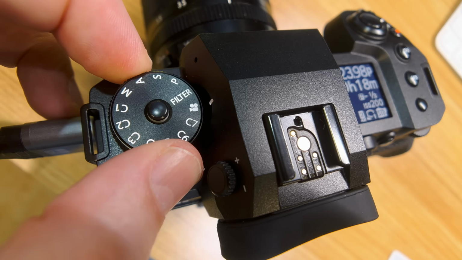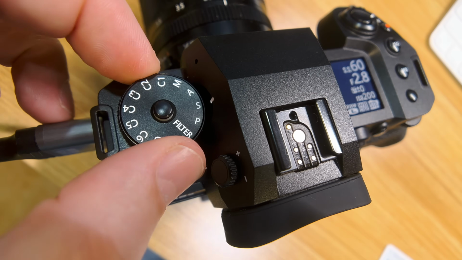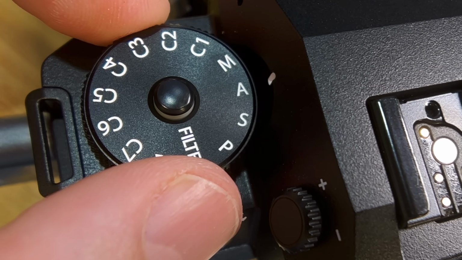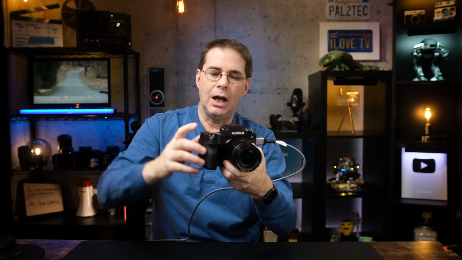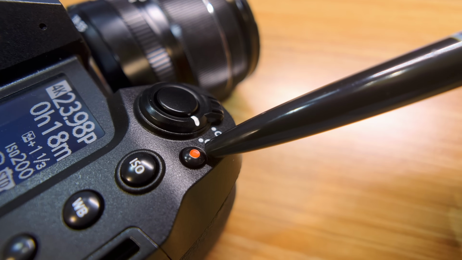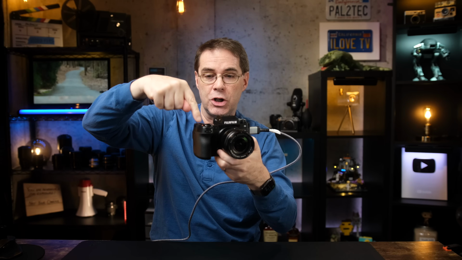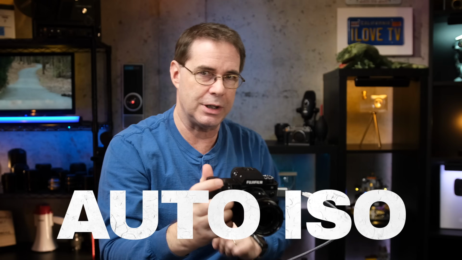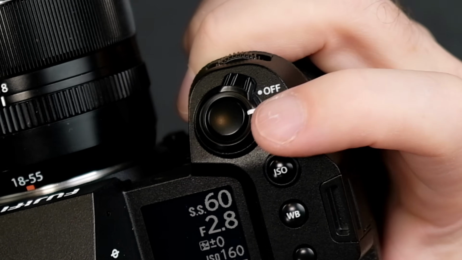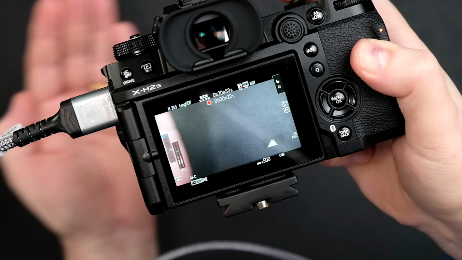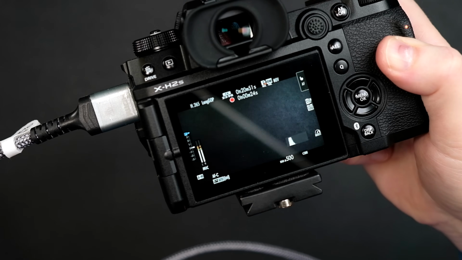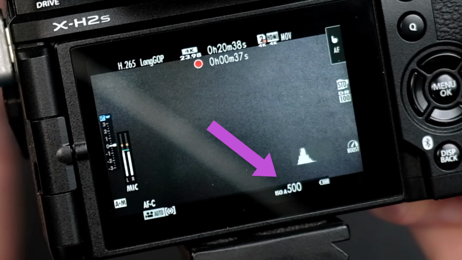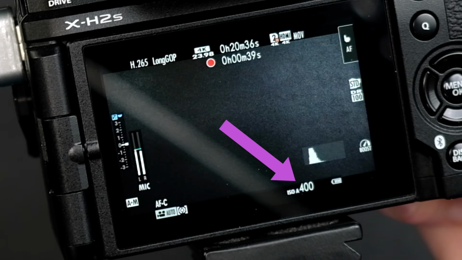We now arrive at the mystery. Here's what's going on. Whenever you are in stills mode, so you have the PASM dial set to stills mode, anytime you press the red recording button right here and you start shooting, the camera puts itself into auto ISO. Watch this. I'm going to go ahead and press the red record button. Boom, just like that. Look here, do you see how it's in auto ISO mode? Check it out. Look how the ISO is changing because the exposure is changing.